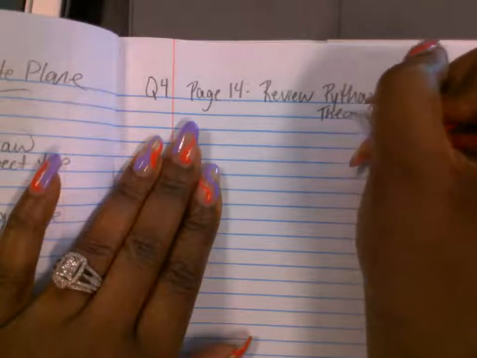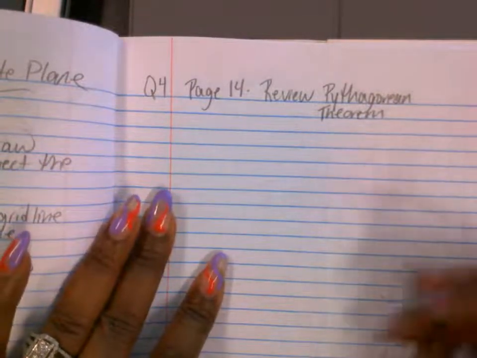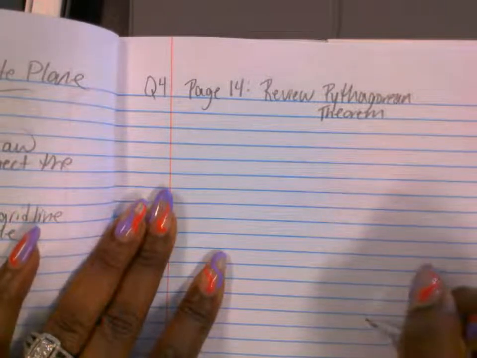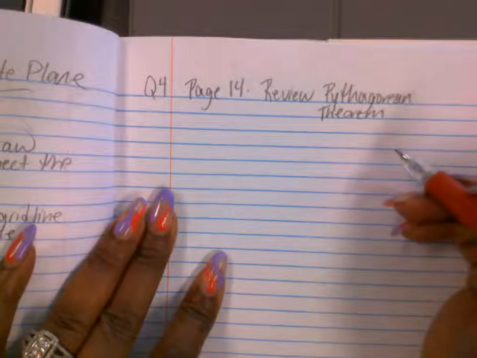All right. Distance is not on there. I decided against that because we really didn't get into it. So it's okay. I'll do it when I get back, okay? All right. So we're going to review Pythagorean theorem.